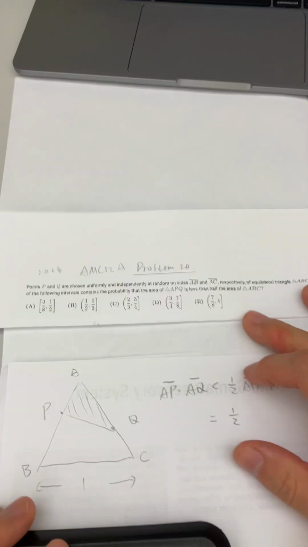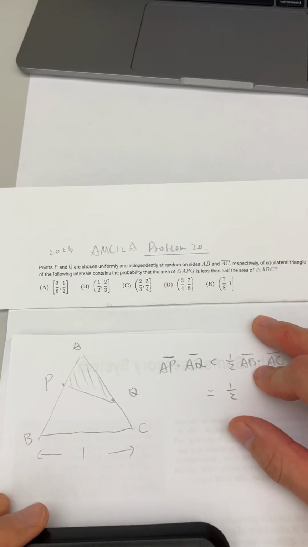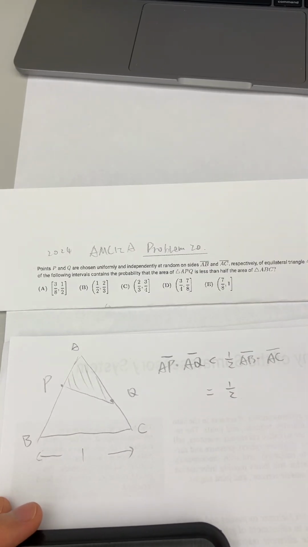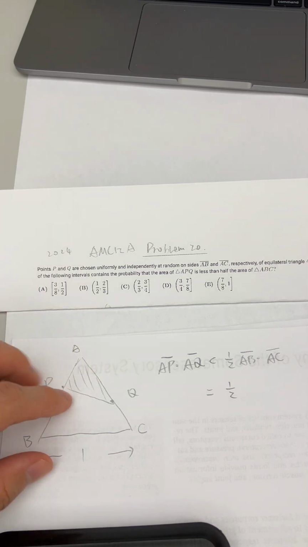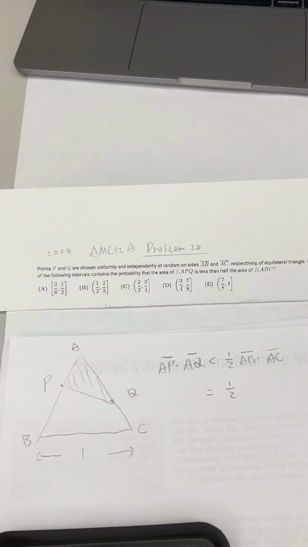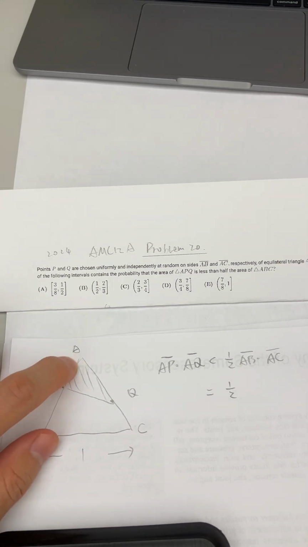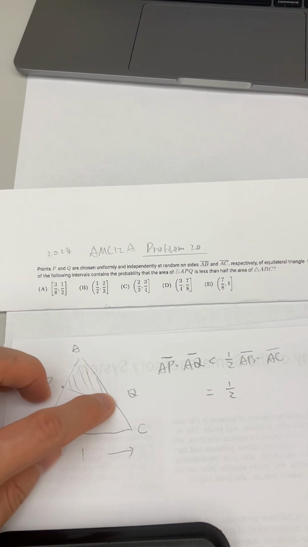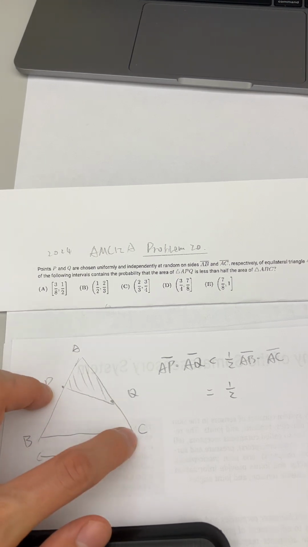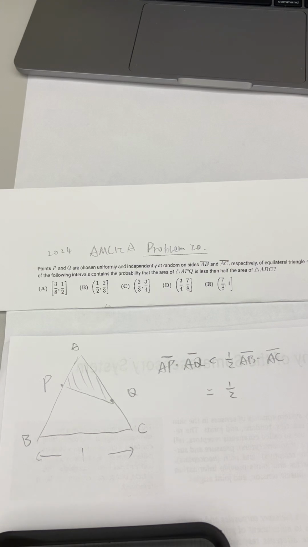And what else can we do? I would say the regular method, or the natural way of thinking, is to do some integral. That is, when P is moving, what values can AQ take? But there's one caveat. If P is close enough to A, Q can even go beyond AC, if you really think about it algebraically.